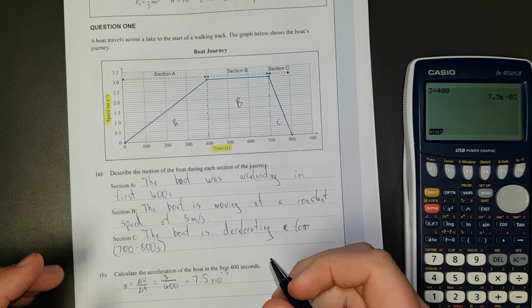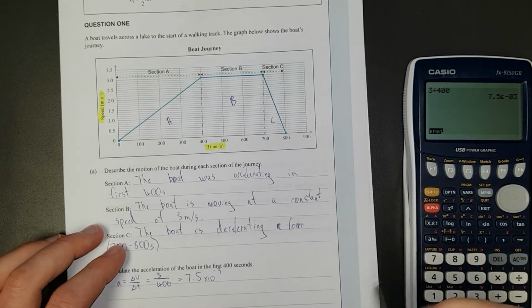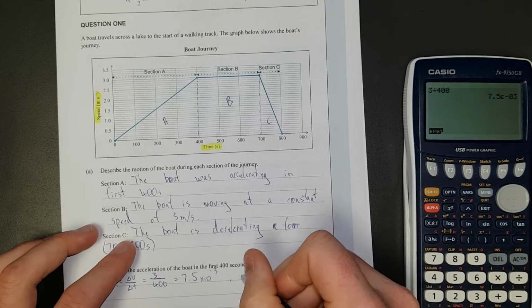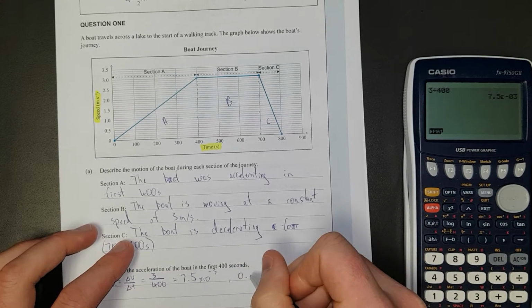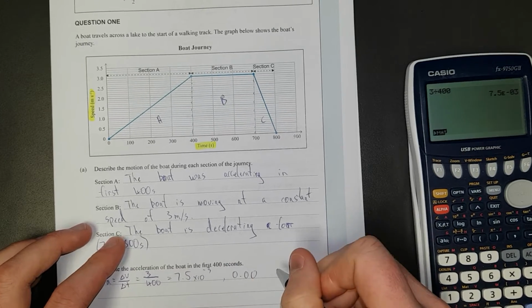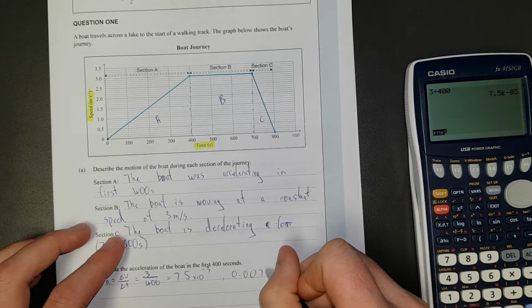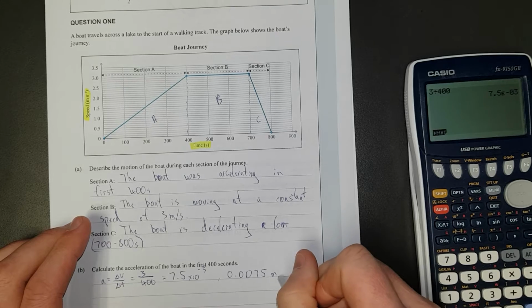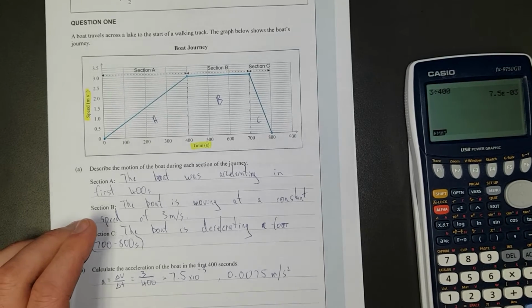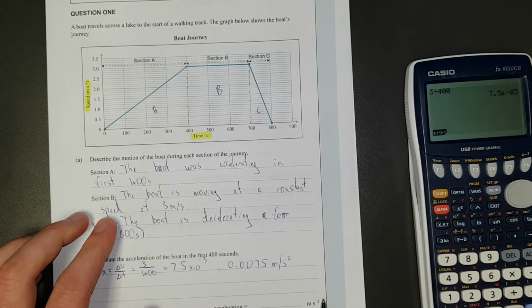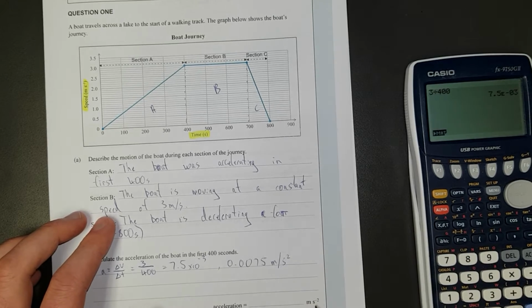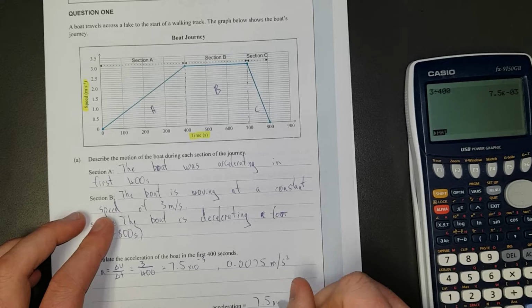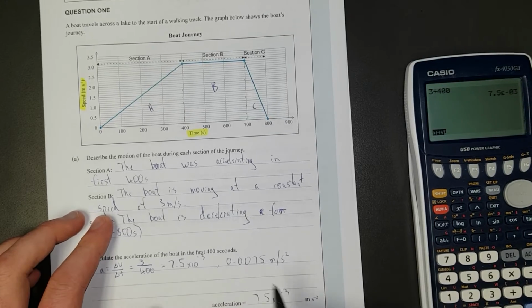It would also be fine if you wrote 0.0075 if you have another calculator. The units are meters per second squared, or meters per second to the negative 1. The negative 1 just means it's divided by. I'll just go 7.5 times 10 to the negative 3, but both of these are fine.